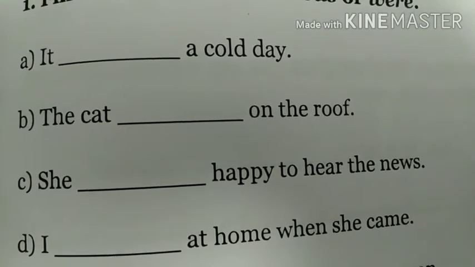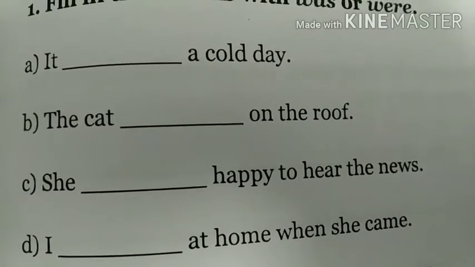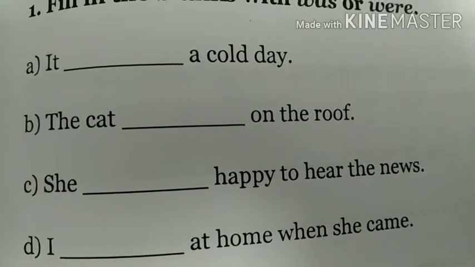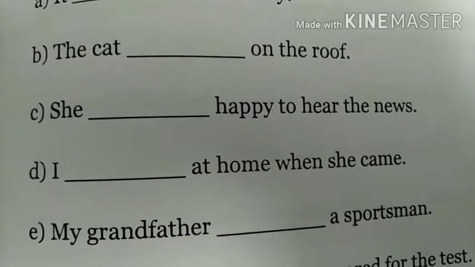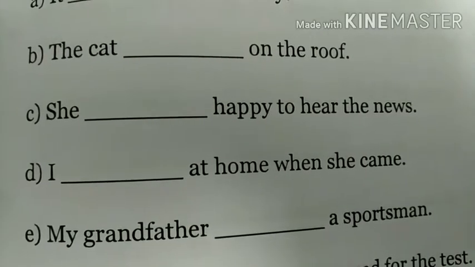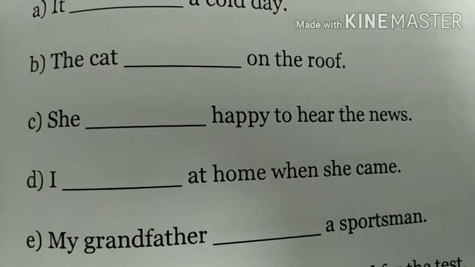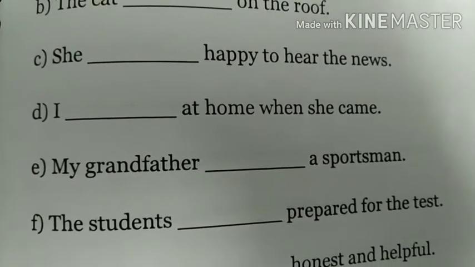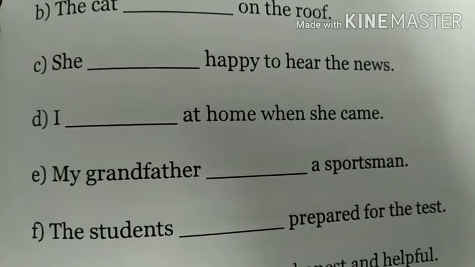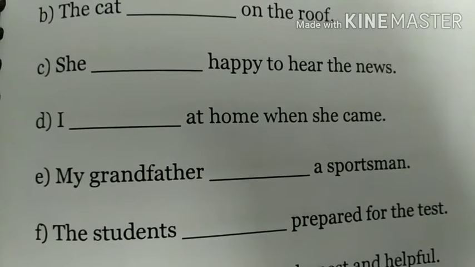Fourth is I dash at home when she came. Next one is my grandfather dash a sportsman. The other one is the students dash prepared for the test.